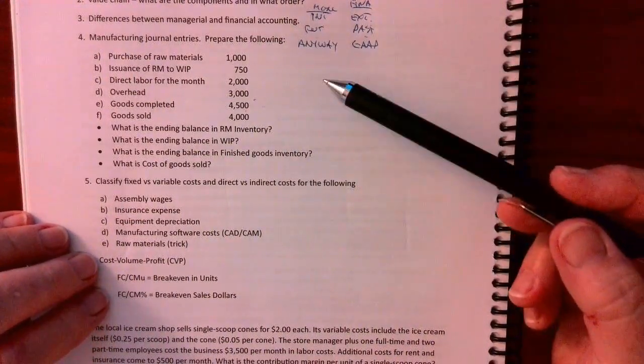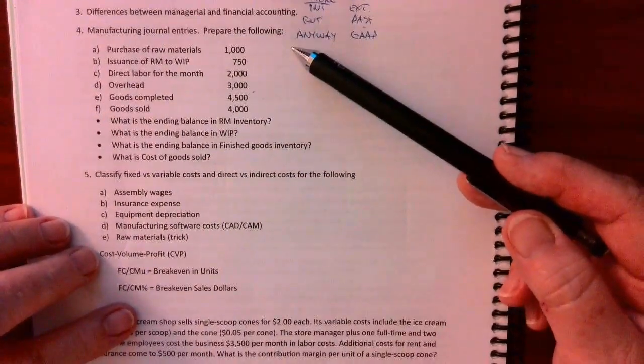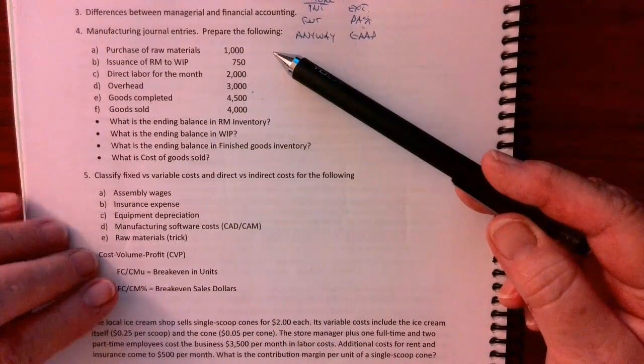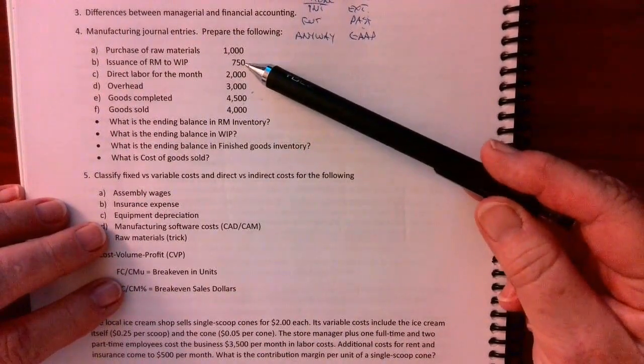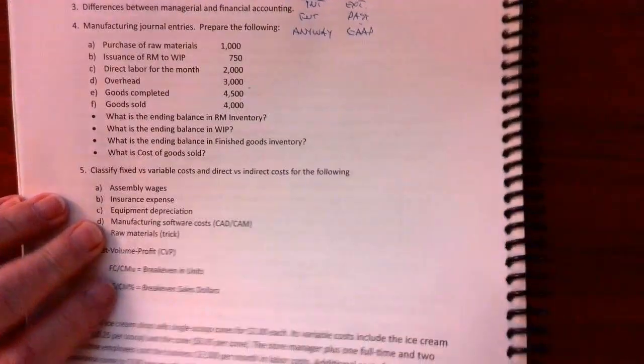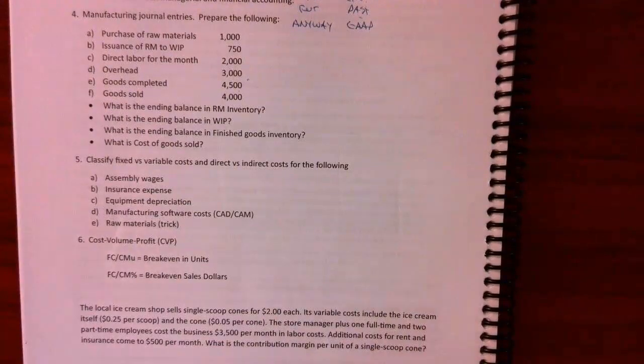It's a nice little problem here. There are a couple of questions up on top, but a nice problem here on manufacturing industry journal entries. So we've got some assumptions here. I'm going to put this right up underneath it. We've got a purchase of raw materials, issuance of raw materials to work in process, direct labor, overhead, goods completed, and goods sold. So what we'll do first are some T accounts to go along with this, and then we can answer the questions and do journal entries.